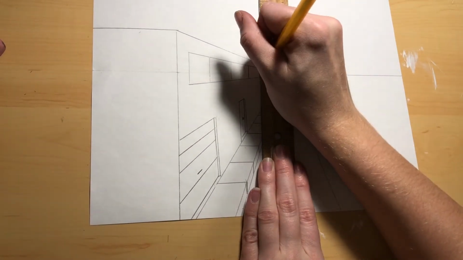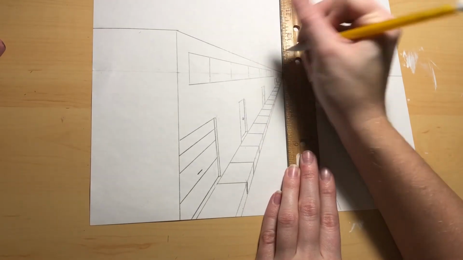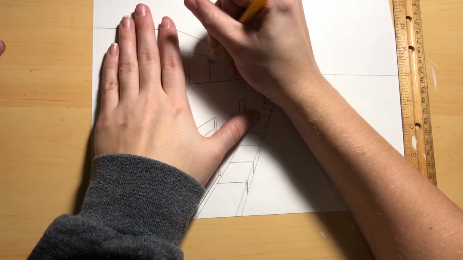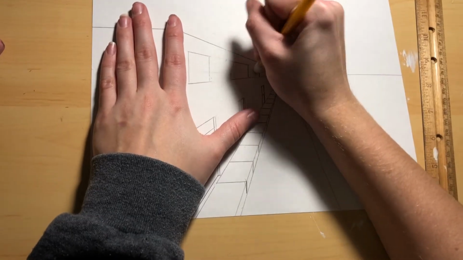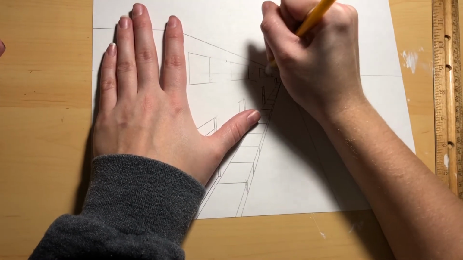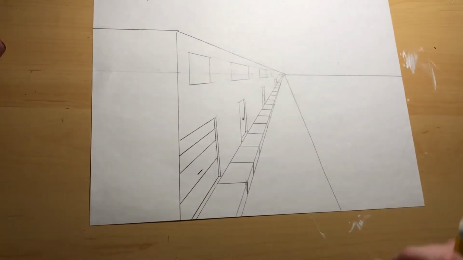Remember, as they get further back into space, they get smaller. Need this one. Okay, same thing as before.